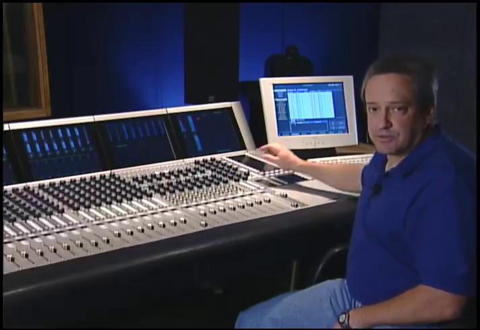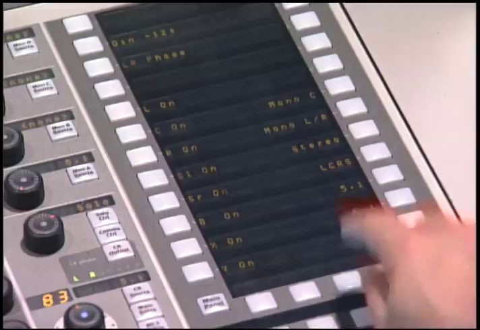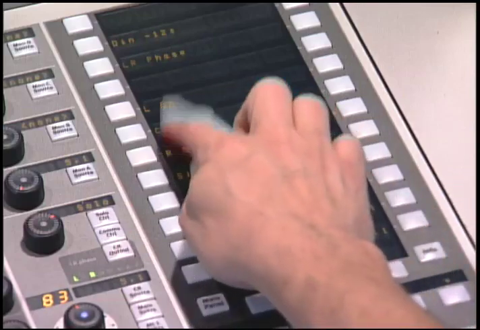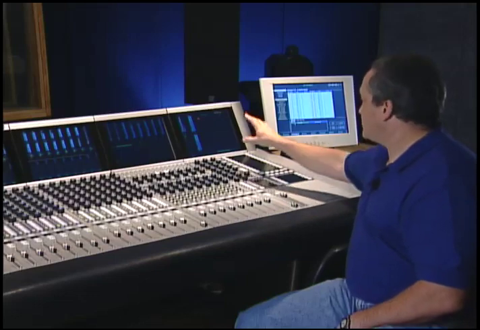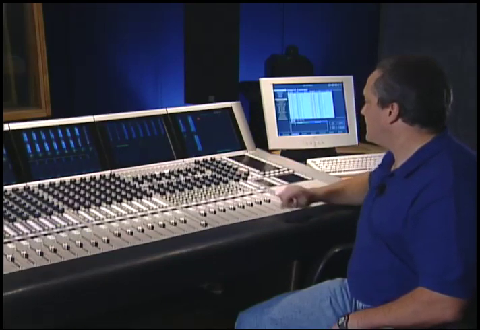I can either look at a 5.1 meter, I can look at a LCRS surround, I can look at a stereo, which is pretty much where you're going to leave it for most broadcast applications for the time being. So when you come into this page, you're going to select control room output, you're going to turn off all your speakers except for your left and right, and you're going to select stereo. That gives you a stereo meter. More than likely you're going to have a stereo mix bus. You're going to select that and you're ready to go.